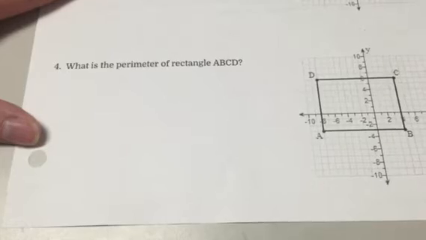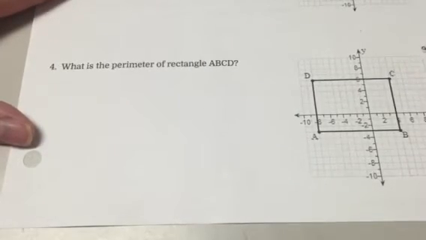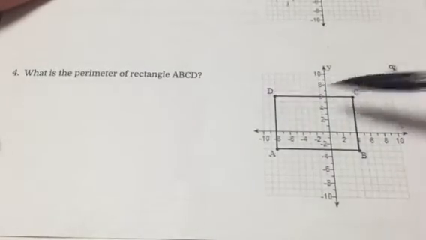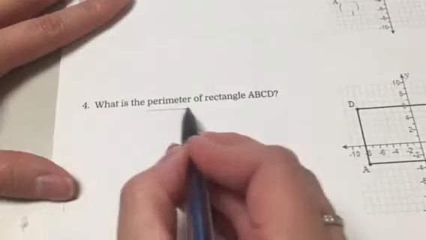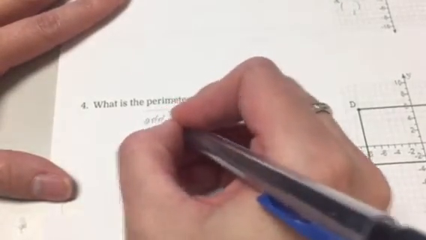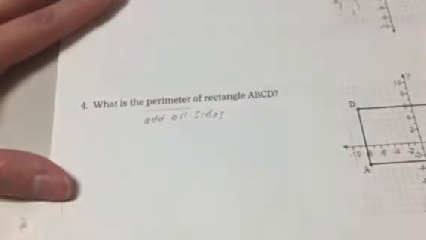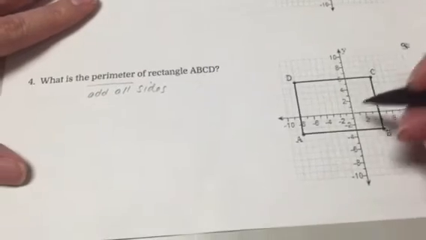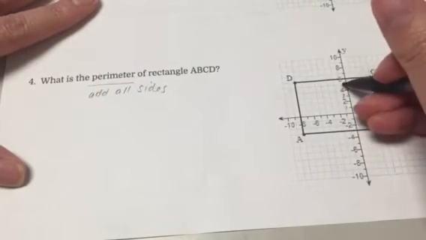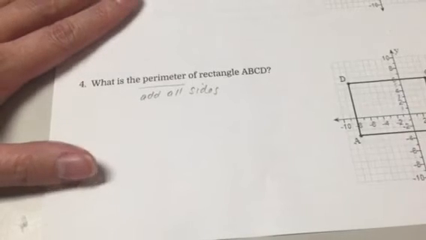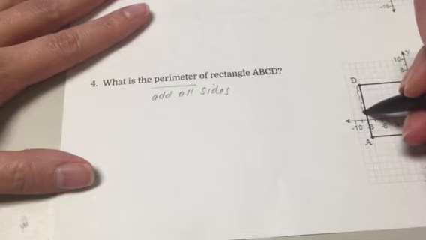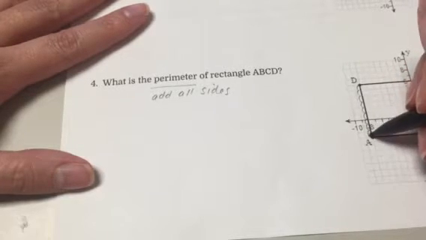Number 4 says, what's the perimeter of rectangle ABCD? So they're calling it ABCD because those are the letters that they've used to label the points. Now, in order to find perimeter, you have to add all sides. But they don't give us what the side length is. So again, I've got to check the scale on the graph. These are going up by ones. So that tells me each block is worth 1. So I'm going to count 1, 2, 3, 4, 5, 6, 7, 8, 9. So this side is 9 units.